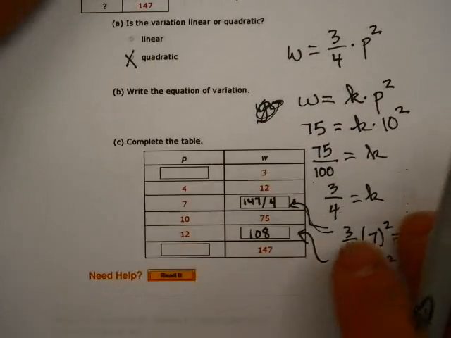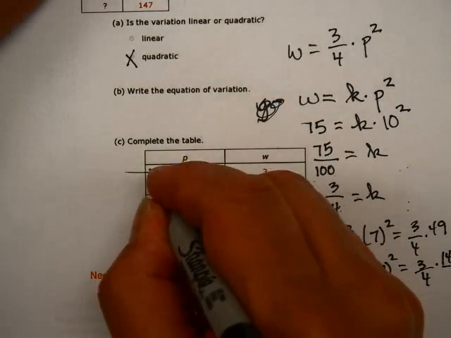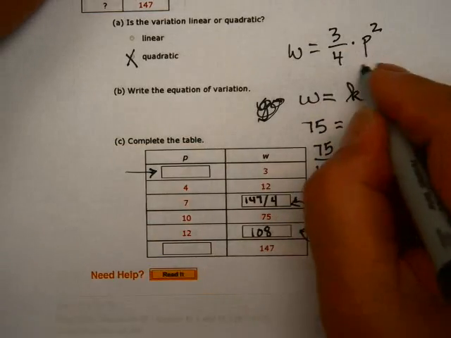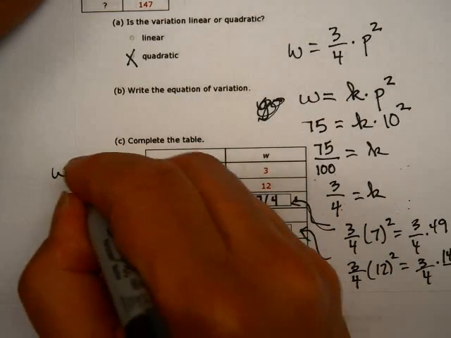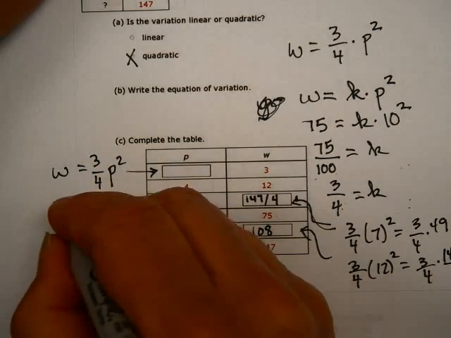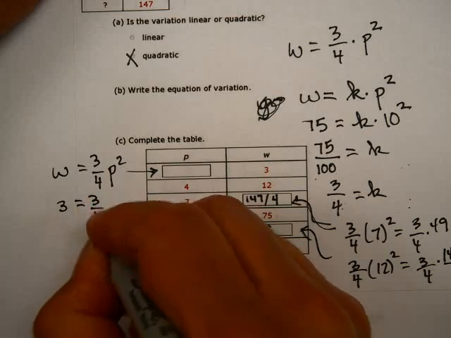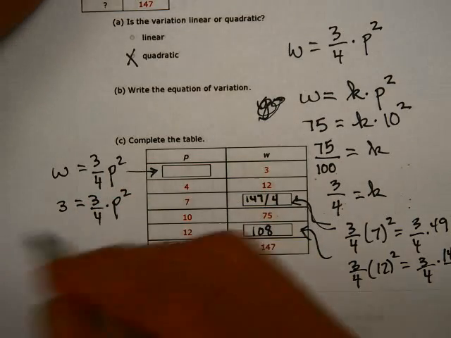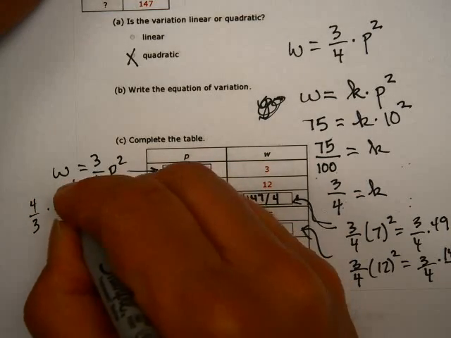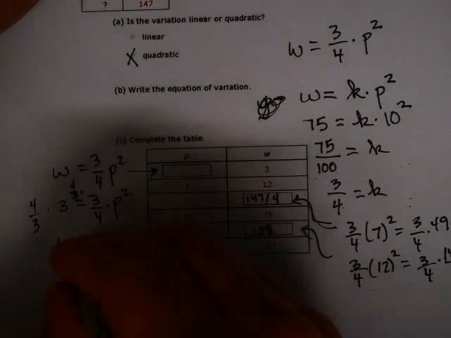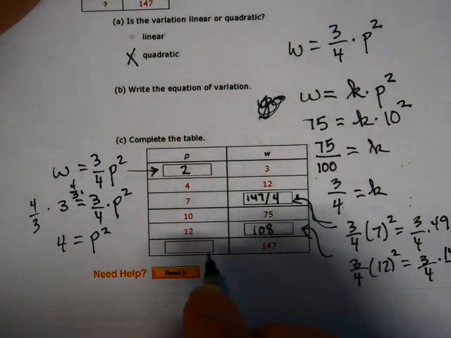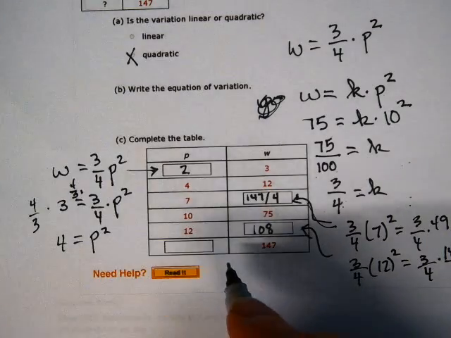For these, you could solve for P, and remember in the original problem it said P is greater than 0. So let's look at this first one. I would have W equals 3/4 P squared, and W is going to be 3. And you guys are experts at solving equations, so you multiply both sides by 4/3. This gives you 4 equals P squared, so P equals 2. Now, you could do the same for this problem for 147.